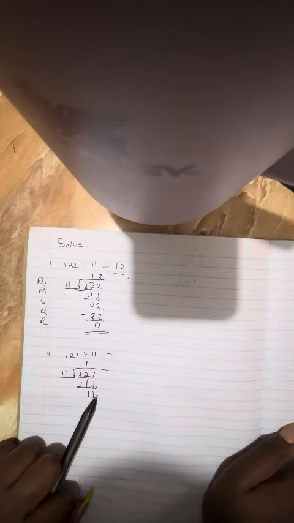We bring down the 1. We have 11. Ne? Then, obviously, we come back and say, which number can we use that when we multiply, it will give us a number closer to 11 but not greater than 11?